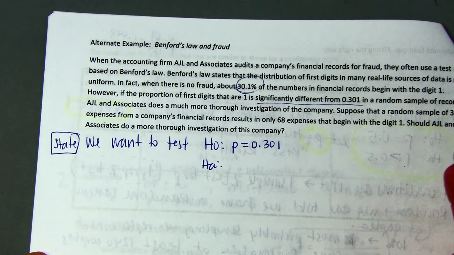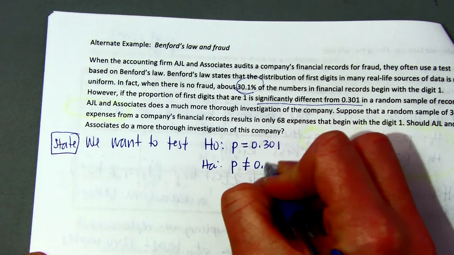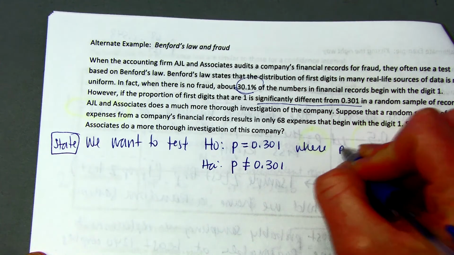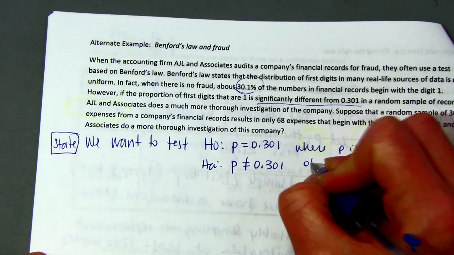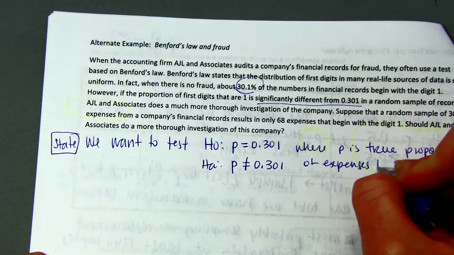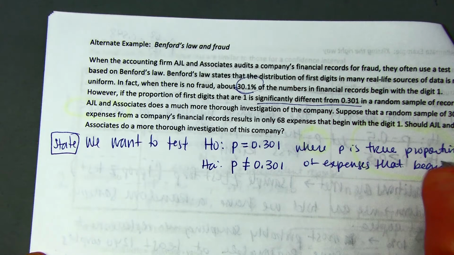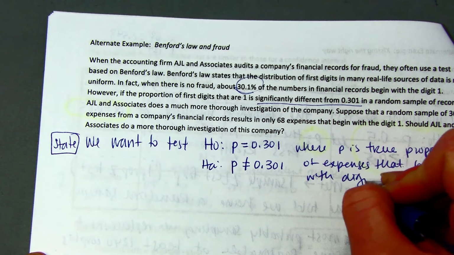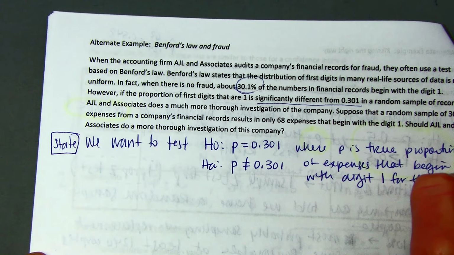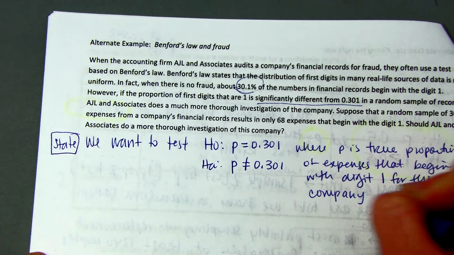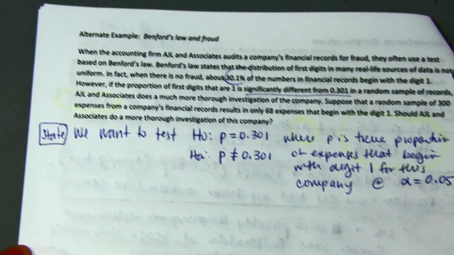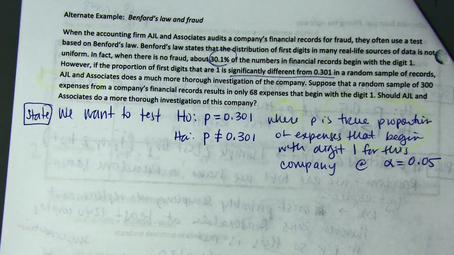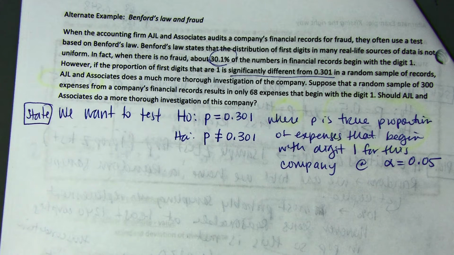It doesn't give us a direction, so not equal to 0.301, where P is the true proportion of expenses that begin with the digit 1 for this company. And we should choose an alpha value, 0.01, 0.05. I chose 0.05.